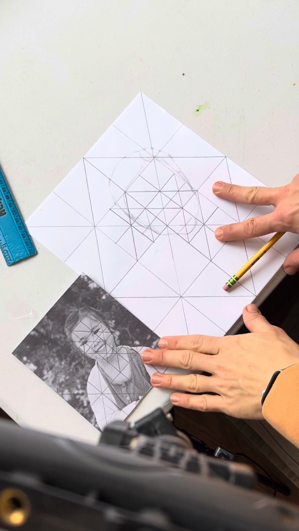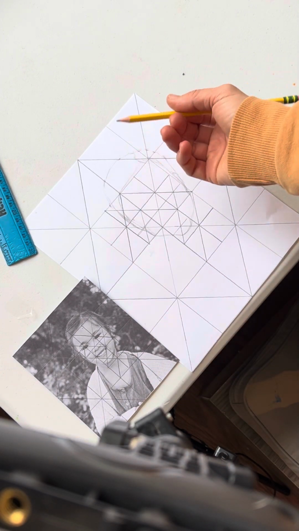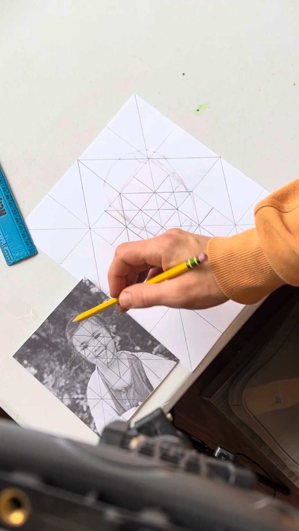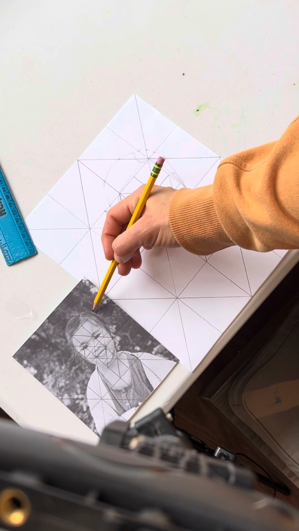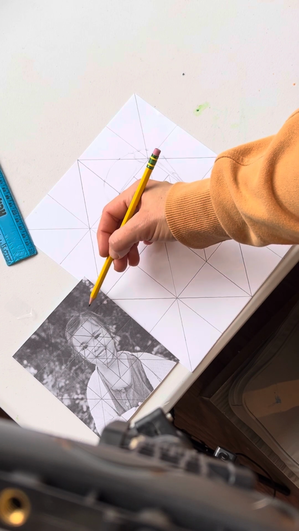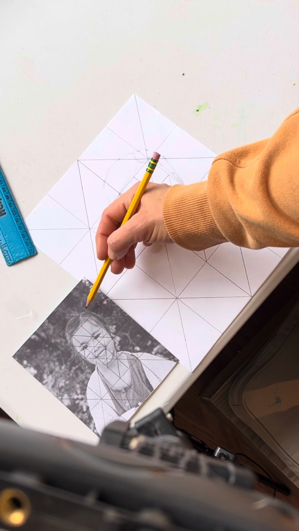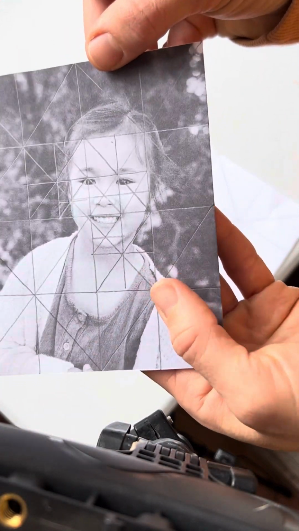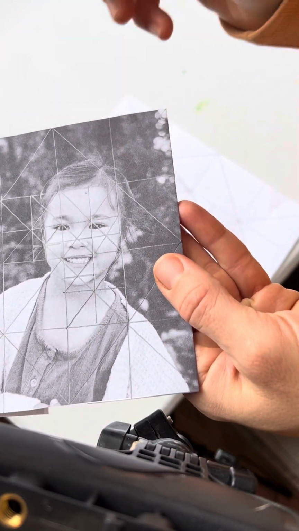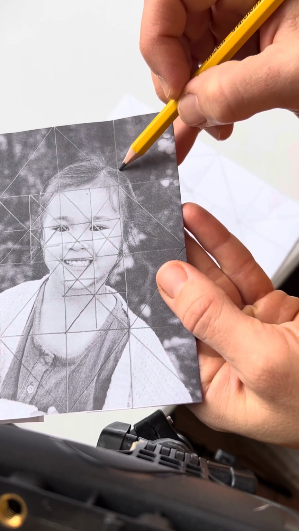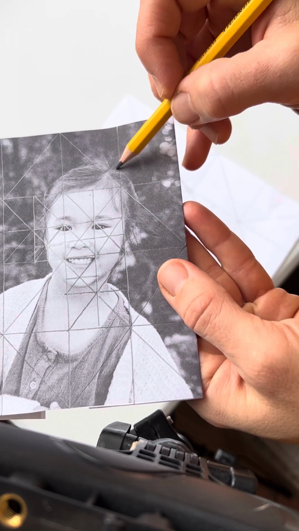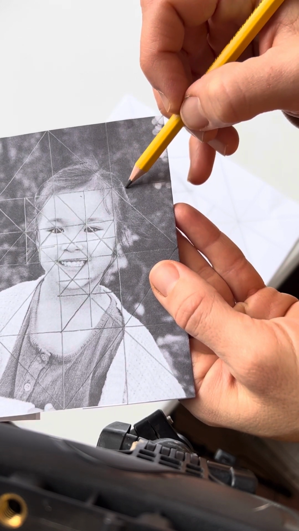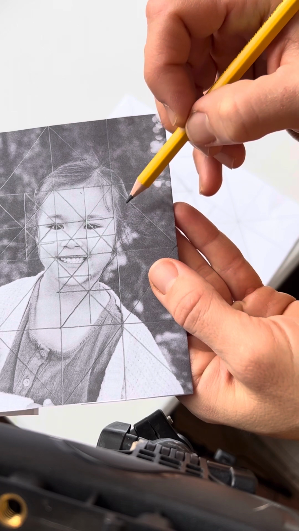So this is one that I started of Gracie. What I showed last week was that when you're ready to create the outline, you want to look for where the parts of the face cross a line on the grid. As I hold this up, you can kind of see the shine from the pencil there. Her head is crossing, for example, right here. So I made a little mark here where it crosses a line, a little mark here where it crosses a line, a little mark here, and I can start to see the shape the outline takes.